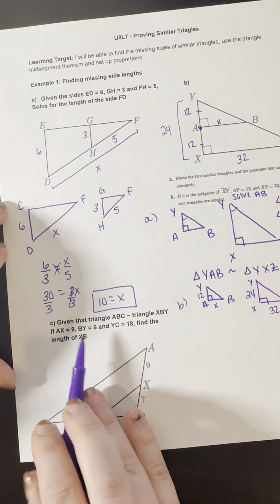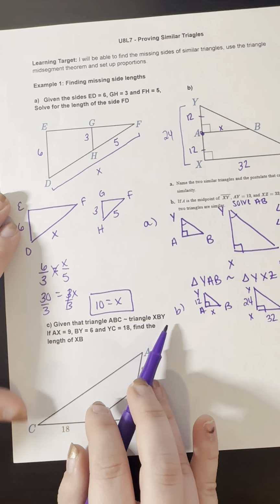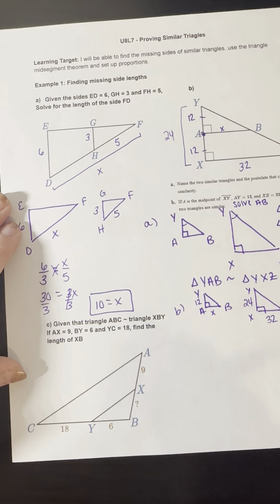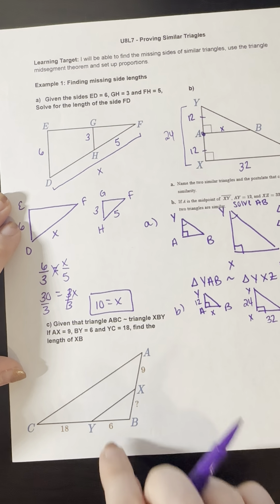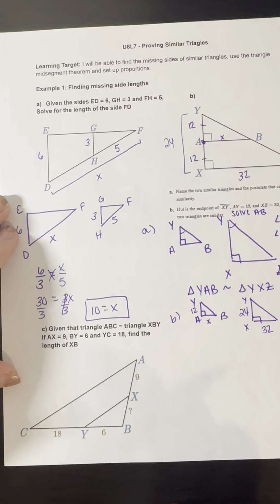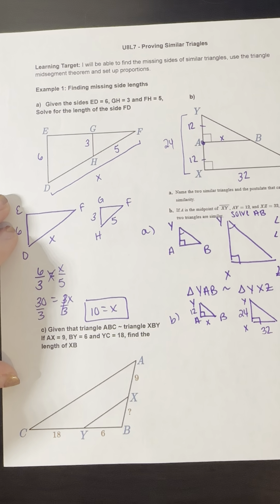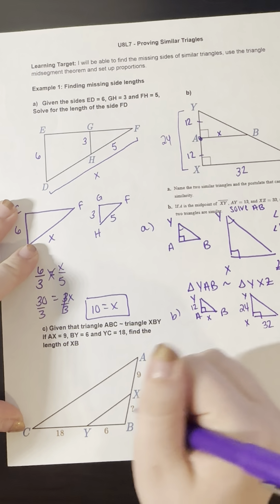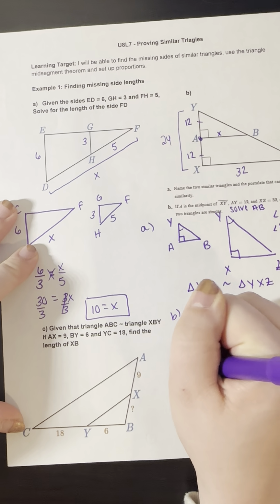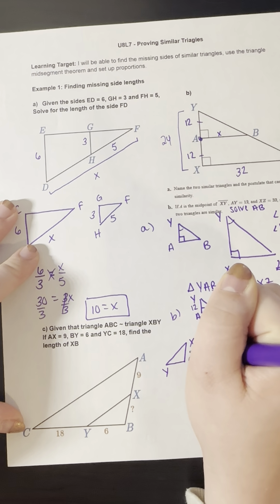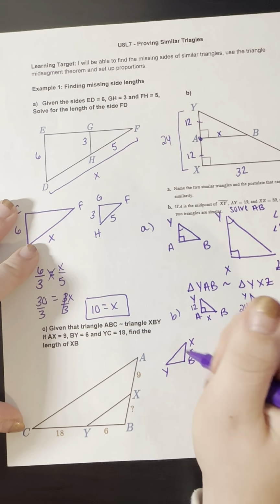And then for C, given that triangle ABC is similar to triangle XBY, so they told us they're similar. If AX is 9, which is labeled for us, BY is 6, YC is 18, find the length of XB. For this one, we have to do a little bit more work. We have two triangles here. Our smaller triangle is XBY, and this is our question mark, our little x.